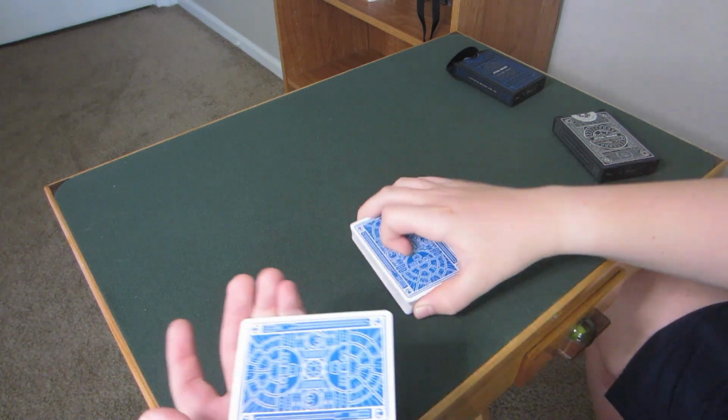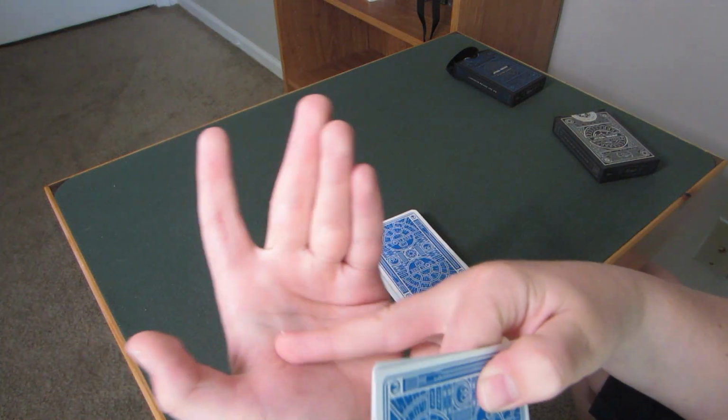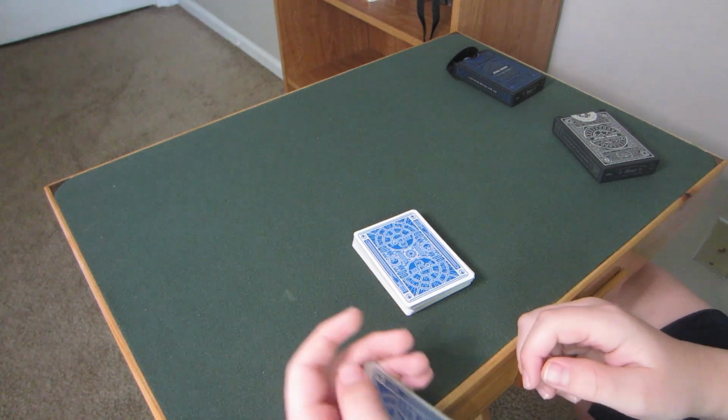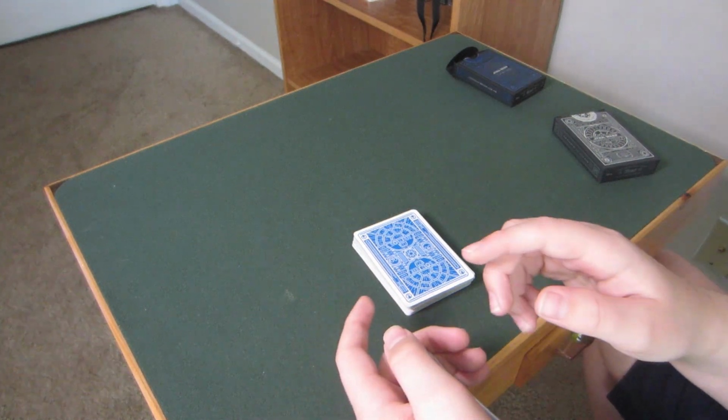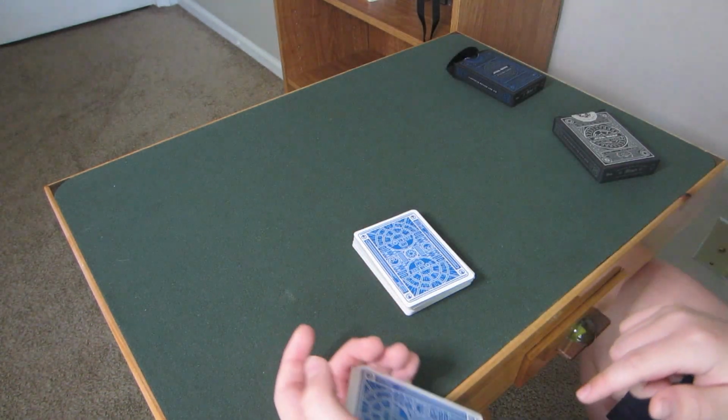I'm going to shift them back in my hand. I'm going to hold them basically in this position right here, where I'm clenching them between this part of my hand and these fingers. And I'm going to hold that. Angle it slightly so that from the spectator's point of view, they see this. They don't see the cards actually inside there.